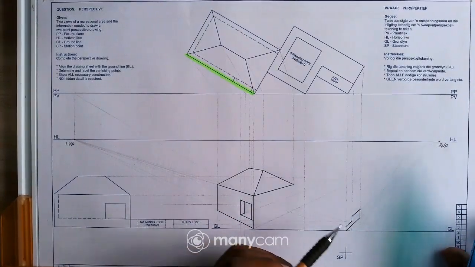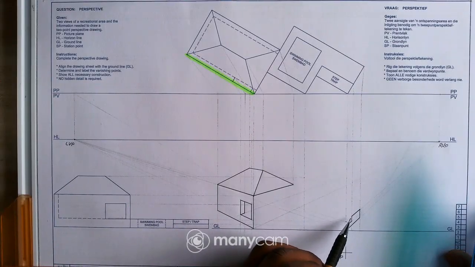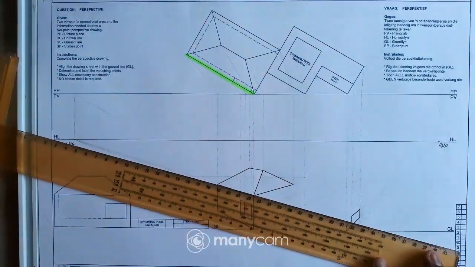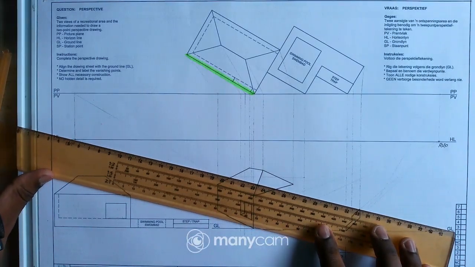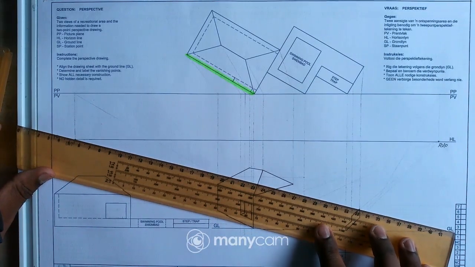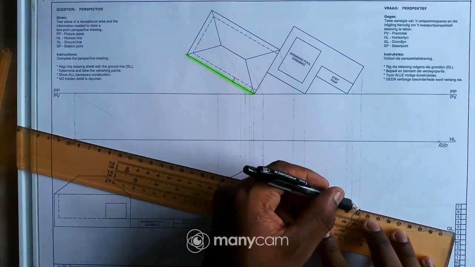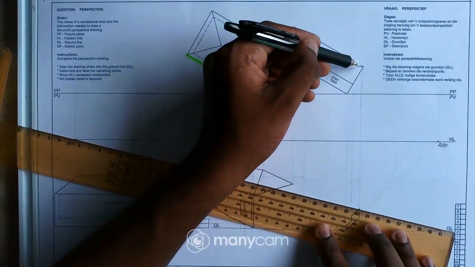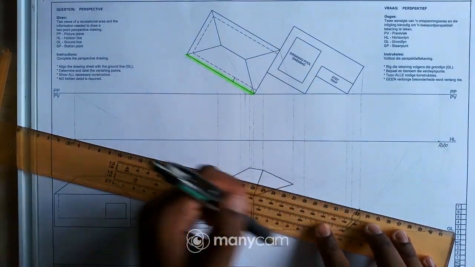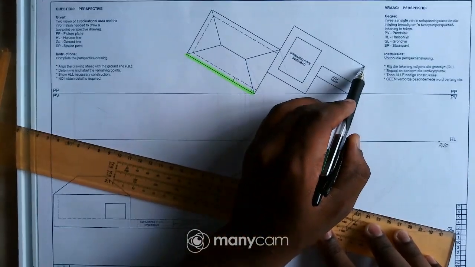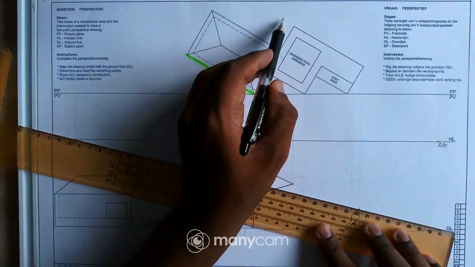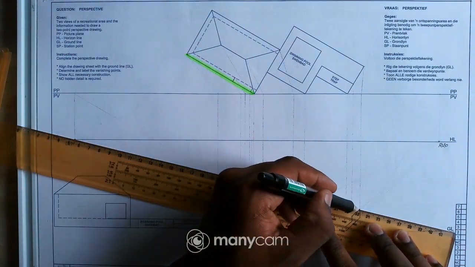So what I can do now, I can just project these points to the LVP. So I'll start with that one, project that point. Where is this point from the top? That point is right there. So this line that I'm projecting now, it's this line. As you can see, there's a line that goes to the left. So obviously this line will go to the left.